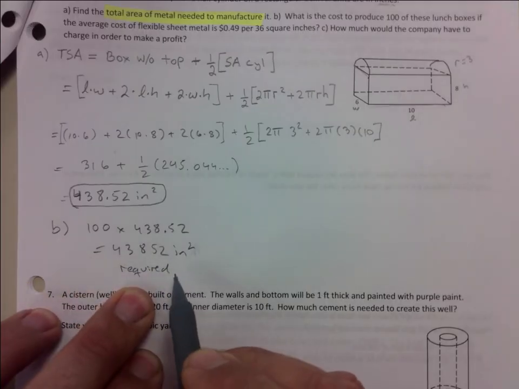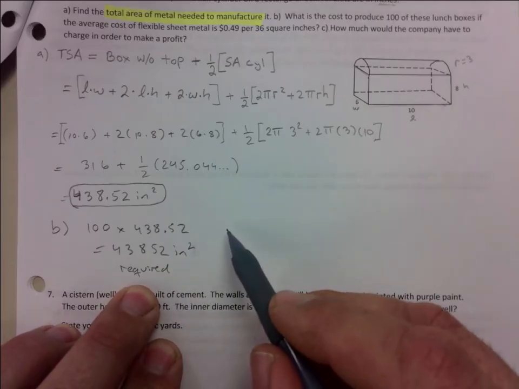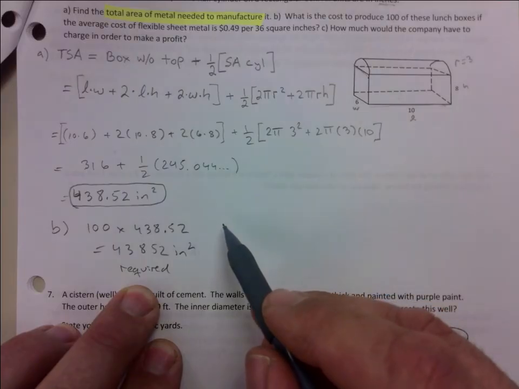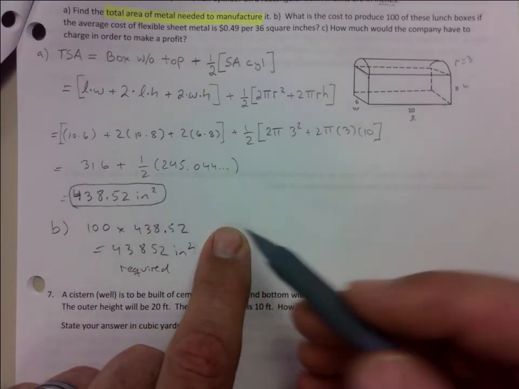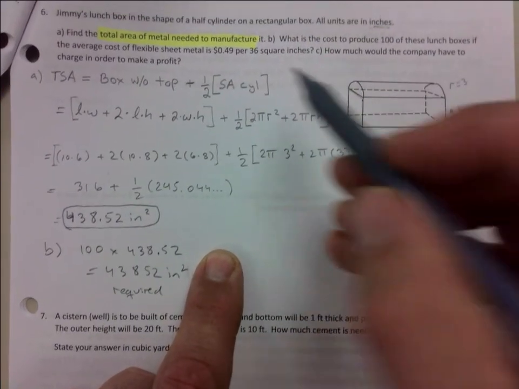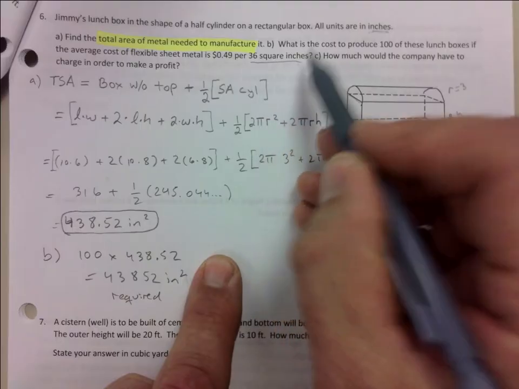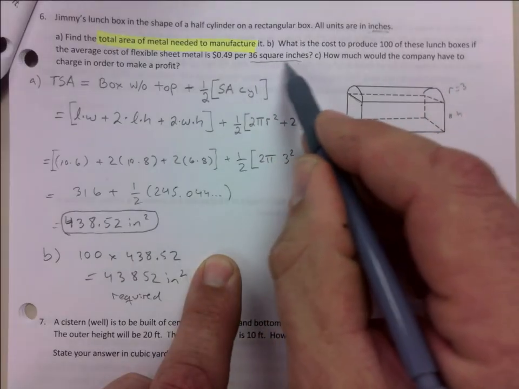This is how much sheet metal you need to make this happen. So now you need to figure out the cost. Okay, so before you do costs, what can you purchase this in, and what kind of quantities can you buy this? You have to buy it in 36 squared inches quantities. You can't do half or whatever. It has to be this.